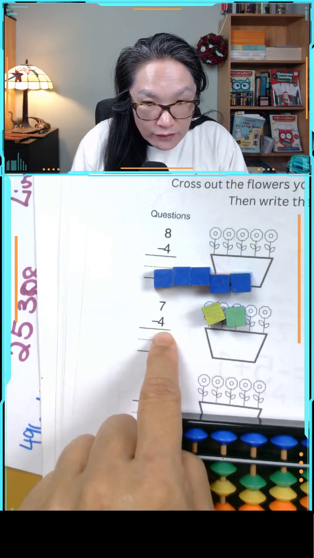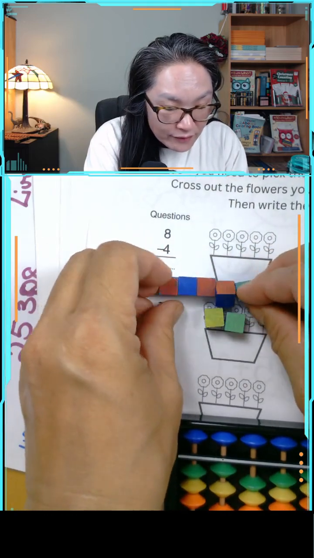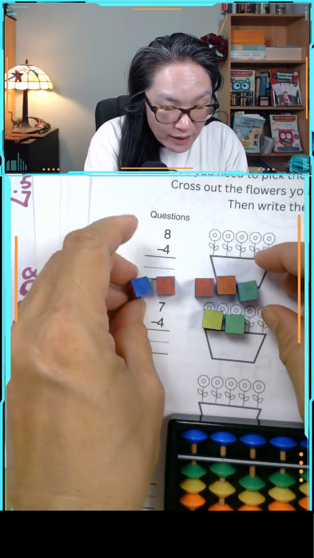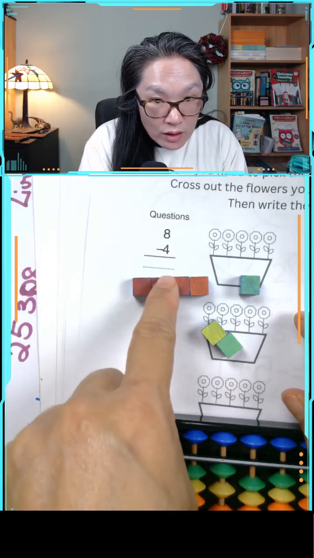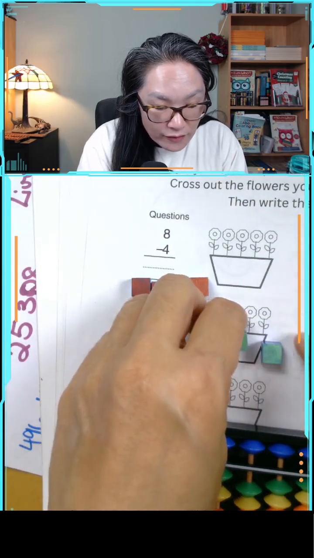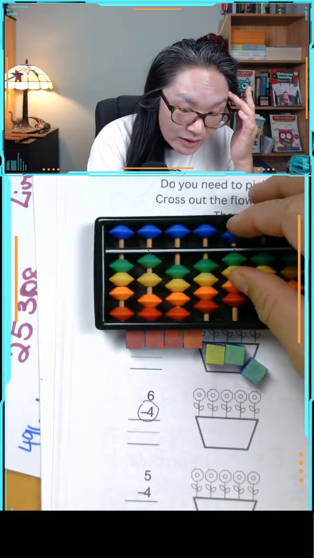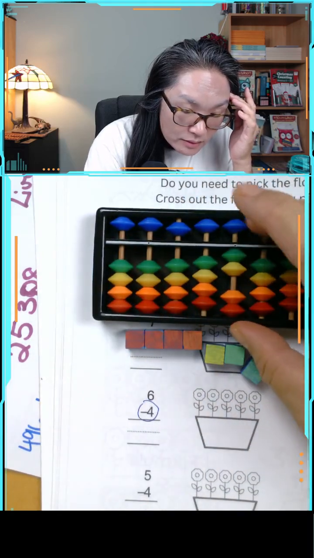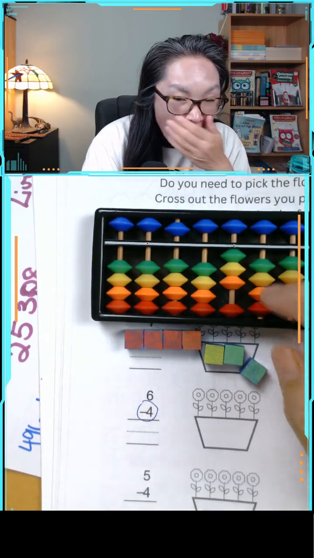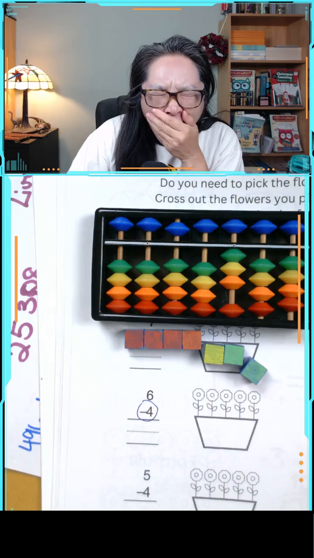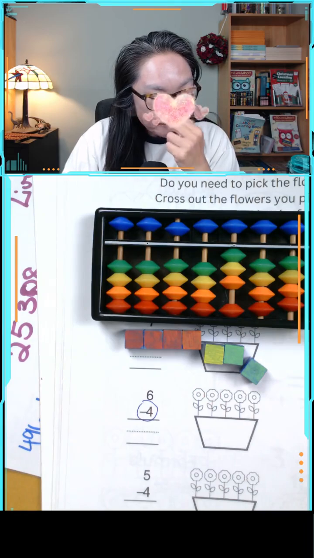And then we want to take away the 4. But to take away the 4, what do we do? We got to break this 5. And then we could take away the 4 and add it to the first number. So this becomes 3. So we have 7 on the abacus. We have to take away 5 and then plus the 1. And so my final answer is 3.